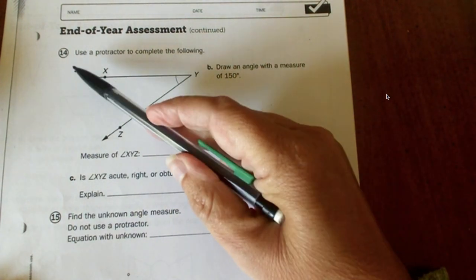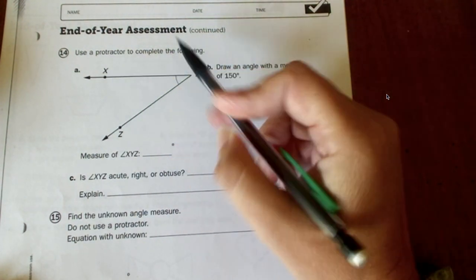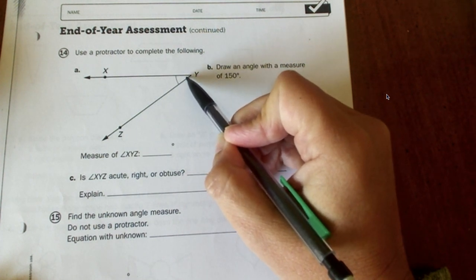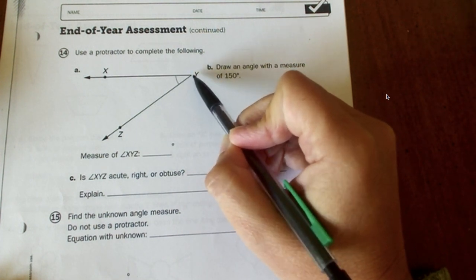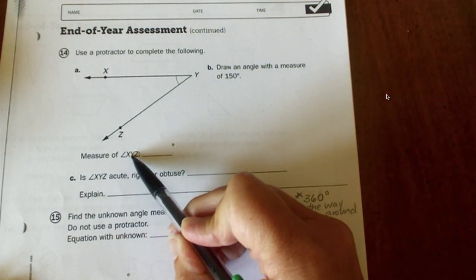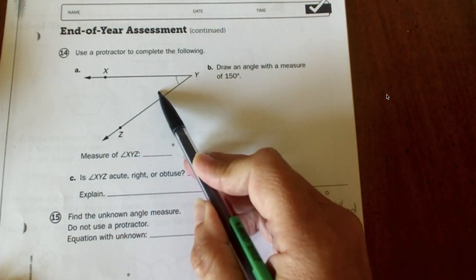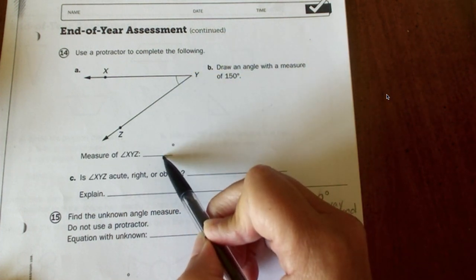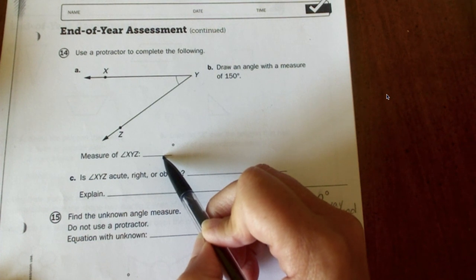But anyway, so A, this is angle X, Y, Z. The vertex right here should always be in the middle when you write your angle like this. So they want you to measure this angle right here and write the answer right here using your protractor. You can print one off the internet pretty easily and cut it out and use it to help you with that.